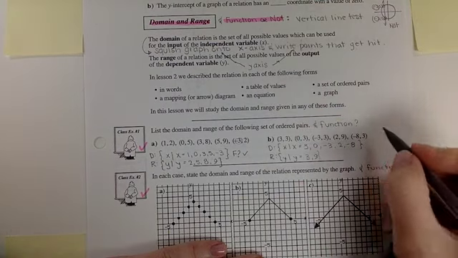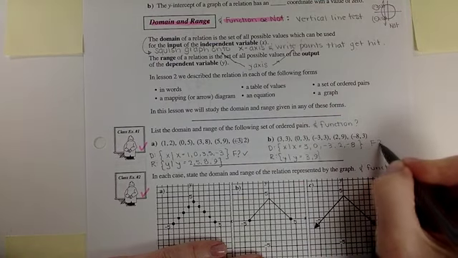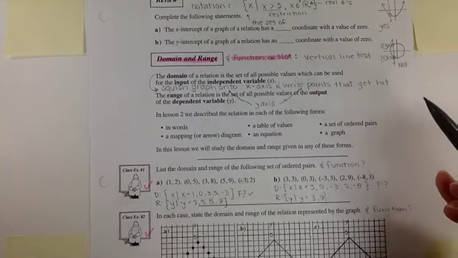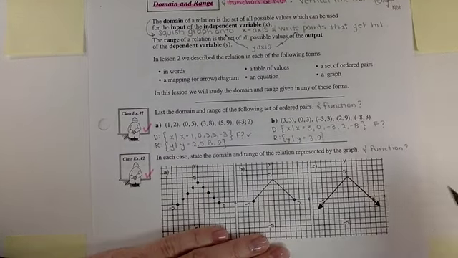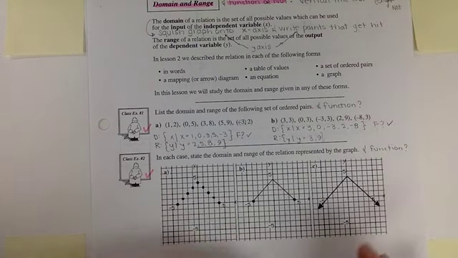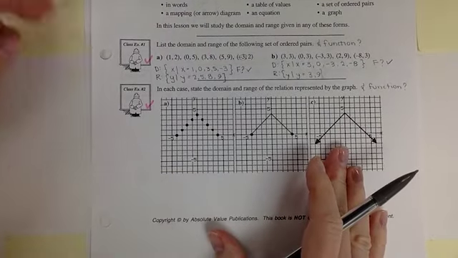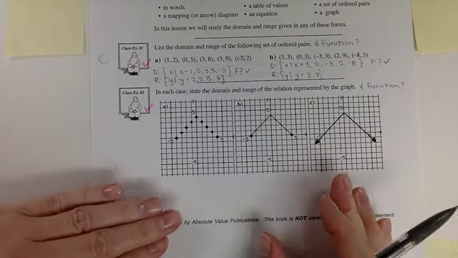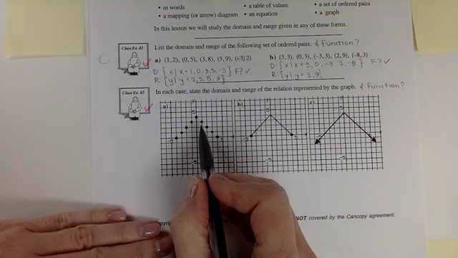And is it a function or not? So do we have two x's that are the same with a different y value? And we didn't have any x's that were the same. So function, yes. These are more typical of ones you're going to be using and doing domain and range of.